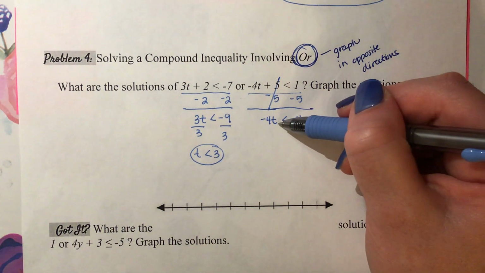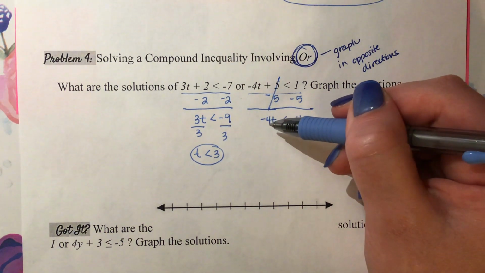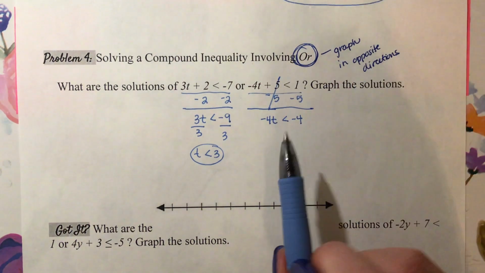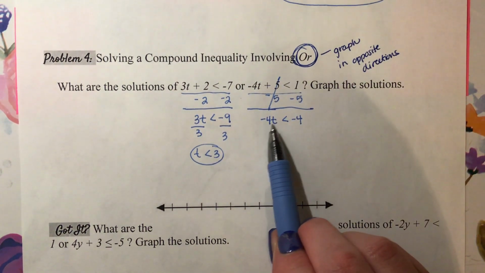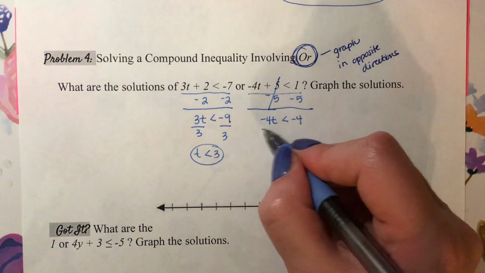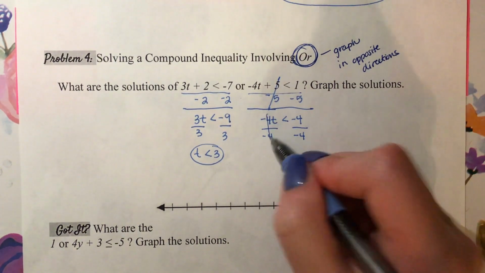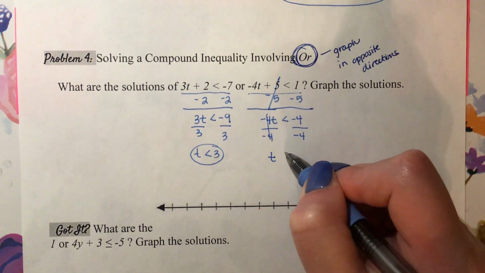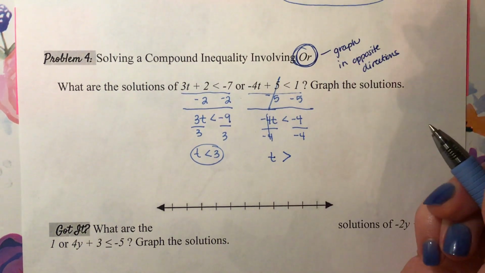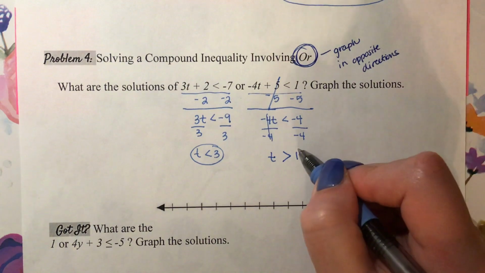Now I'm ready to divide by negative 4. You do not add 4 here because these are right next to each other. So that means multiplication. So I'm going to divide by negative 4 on the left and divide by negative 4 on the right. And I'm going to have t. I'm flipping the sign because I divided by a negative, and then I get positive 1.